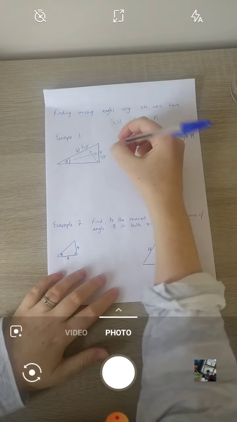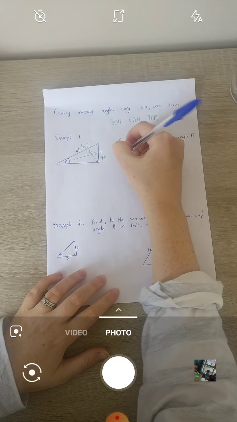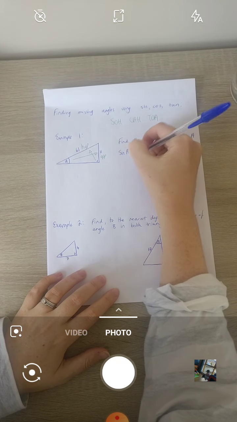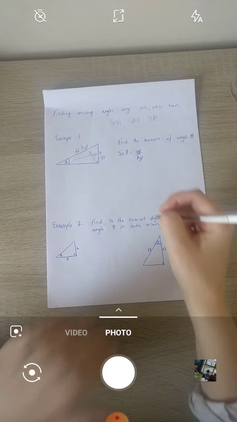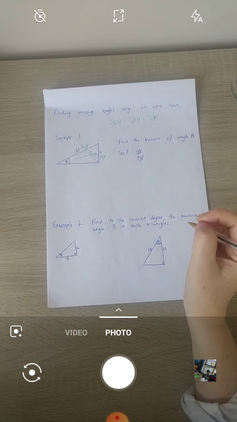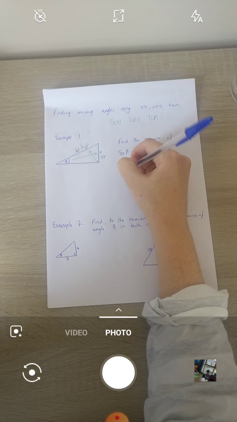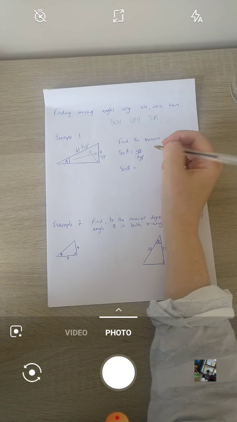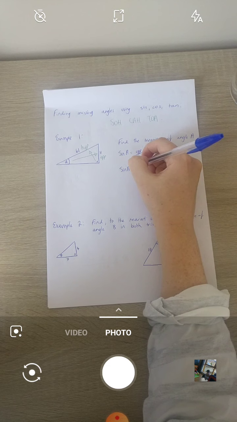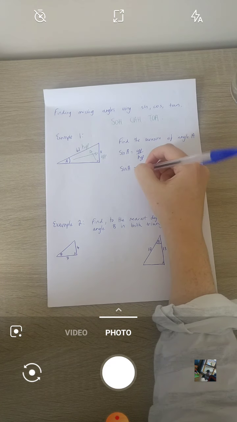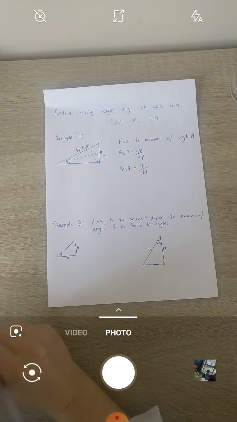So first thing I'm going to write down is sine of the angle is opposite over hypotenuse. So let's sub in what we have. The angle in the question is A. So I'm going to leave A there beside sine. The opposite here is 11 and the hypotenuse is 61.